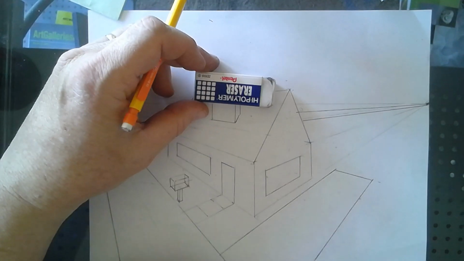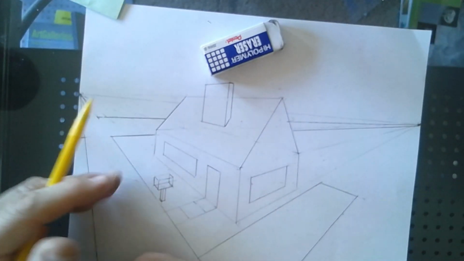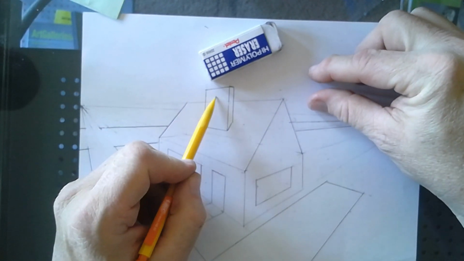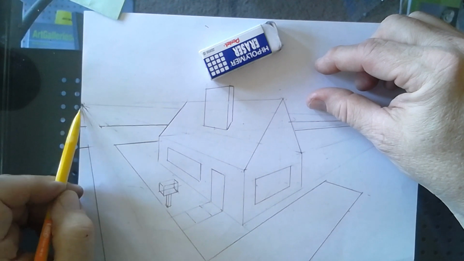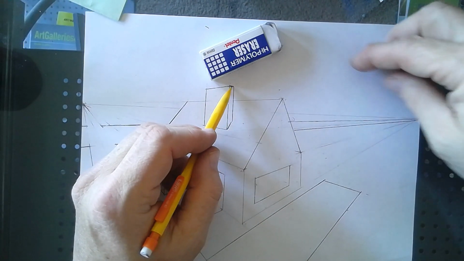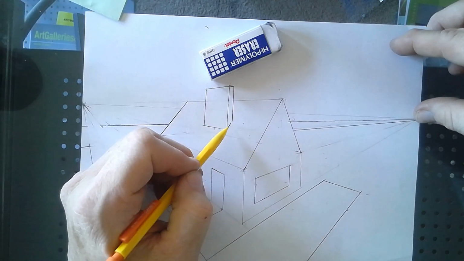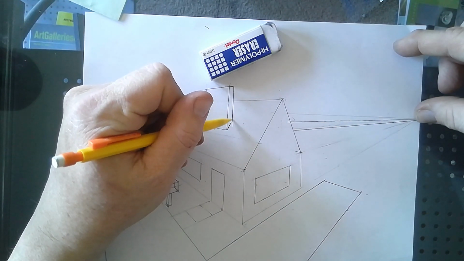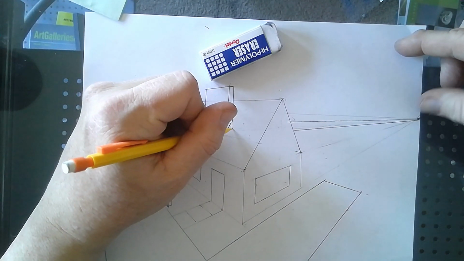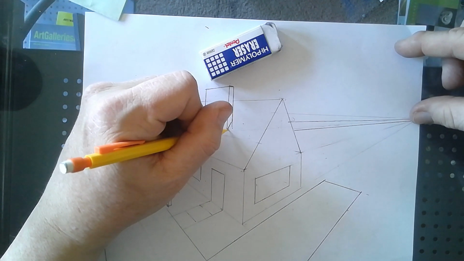When you get to the bottom of the fireplace, this wall, the top of the wall is going to this one, so the bottom of the wall will go to here. The top of this is going to this vantage point, and so the bottom of this, I think it should be going to this vanishing point back here, like that.